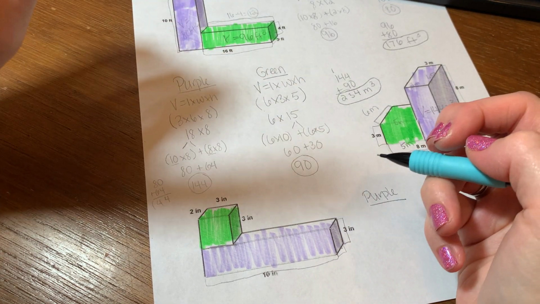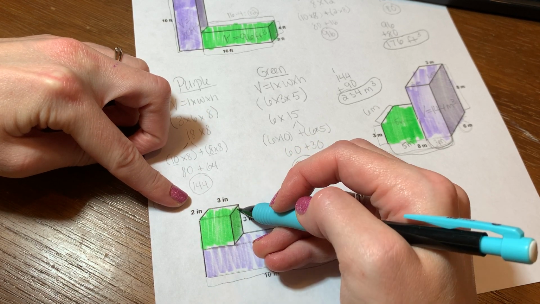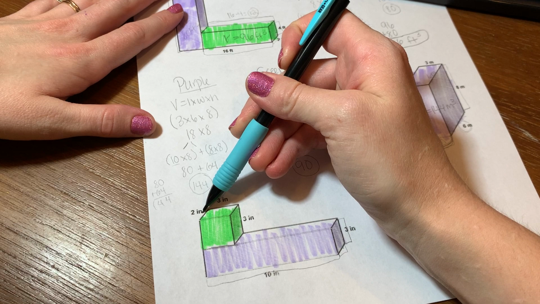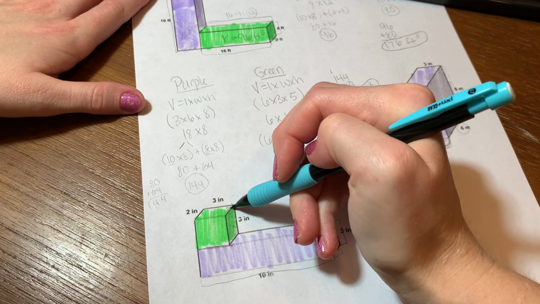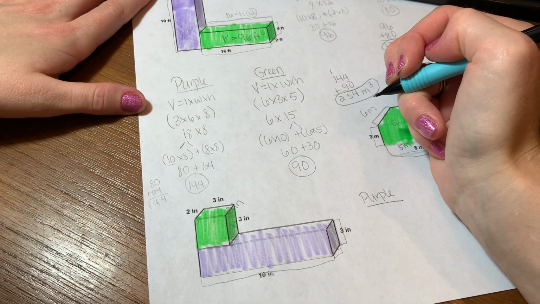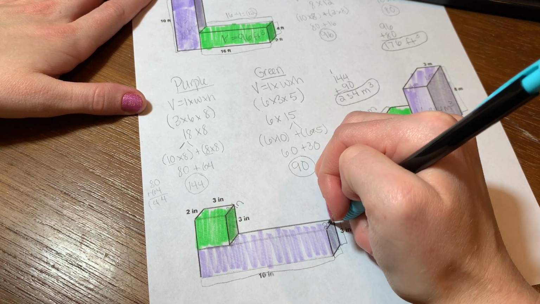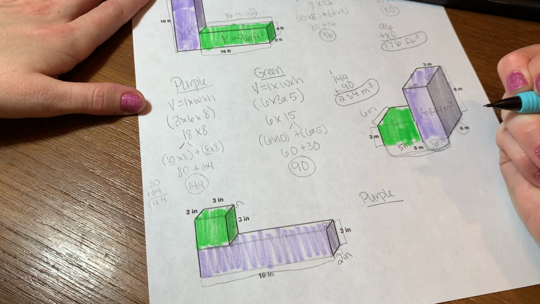Well, here's where we really need to know that opposite sides are equivalent when it comes to rectangles and squares. So this is 2, which means this is 2. Opposite sides are equal, which means this is 2.